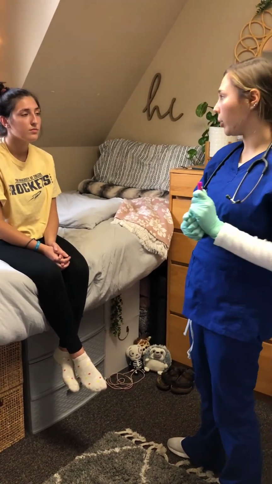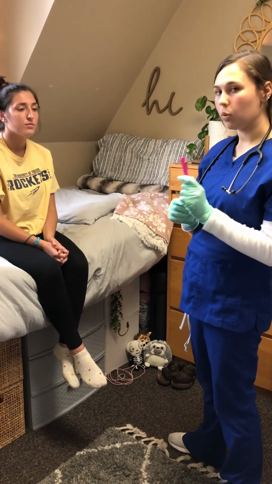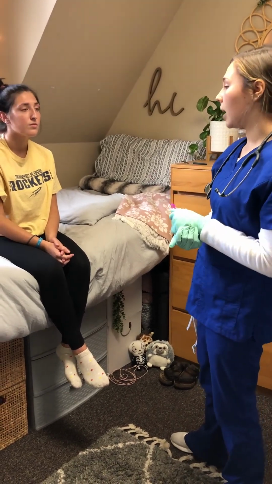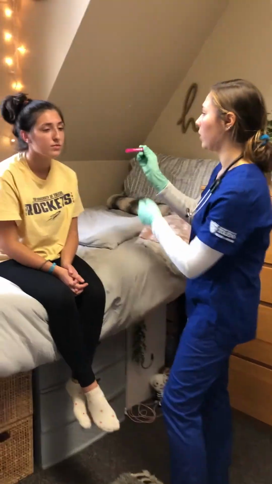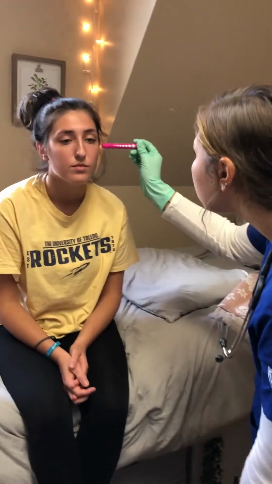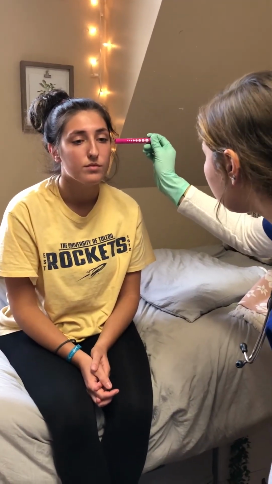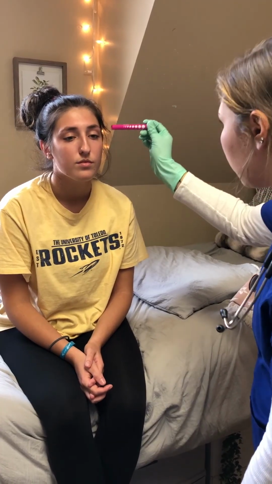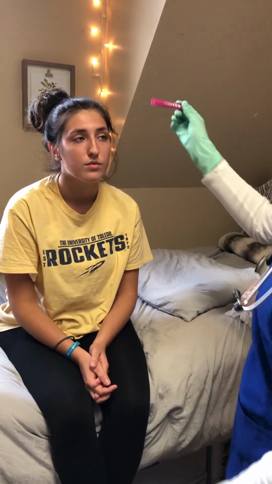Next, we're going to perform PERLA. So PERLA stands for pupils equal round, reactive to light, and accommodation. So first, I'm just going to measure her pupils. So right now, they're about 5 millimeters in diameter. They're both equal and round.